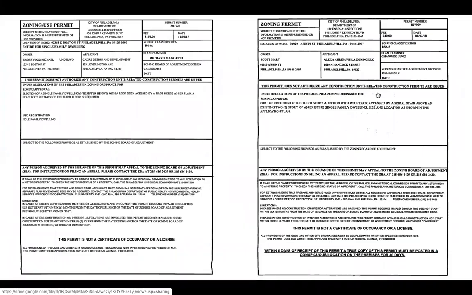See how it says erection of a single family dwelling, meaning a new single family dwelling? Cool. All right. So that's zoning use, and zoning.